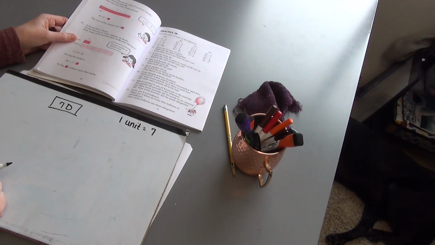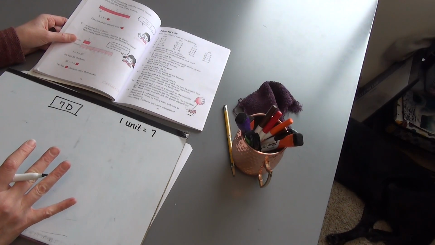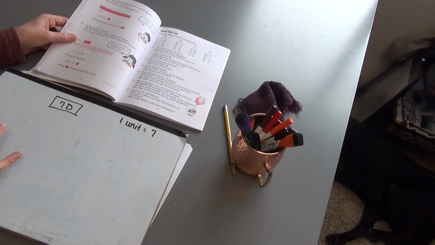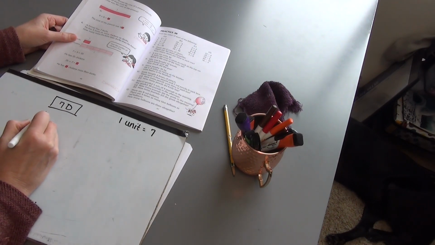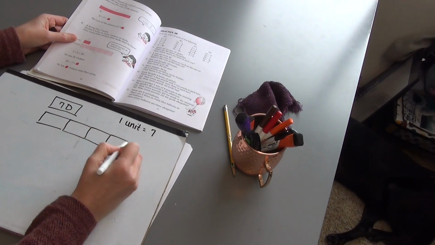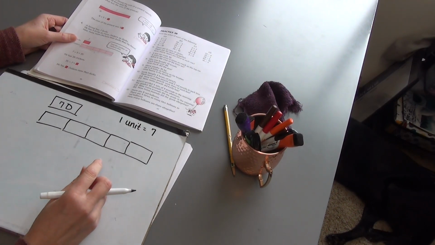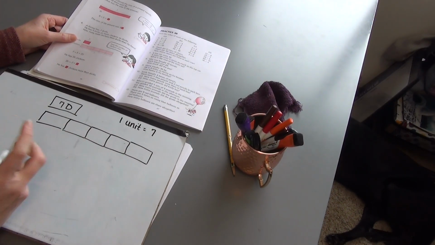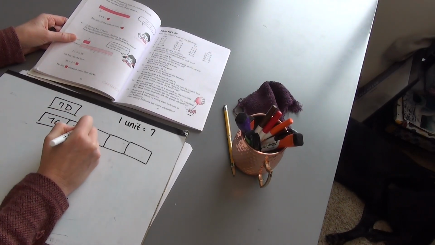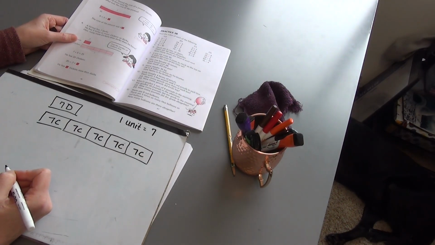Okay. Now it says he has 5 times as many chickens as ducks. So does that mean he has more chickens or less chickens? More chickens. Okay. How many units do I need? 5, because 5 times, right? 1, 2, 3, 4, 5. Now, even though I can't draw these to be exactly the same, what do we know about each one of these? That there are 7 chickens in each one, right? It looks like 7 cents. It does look like 7 cents.